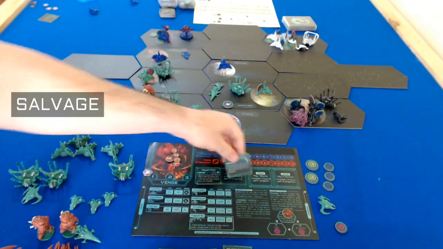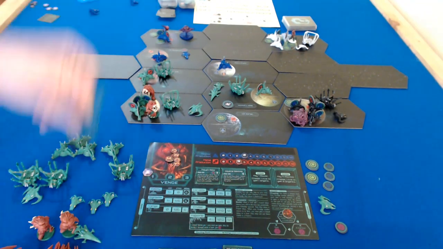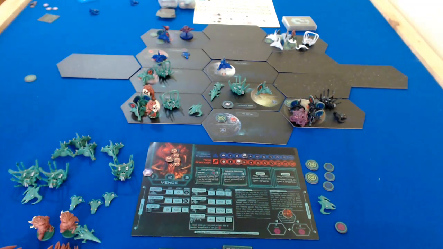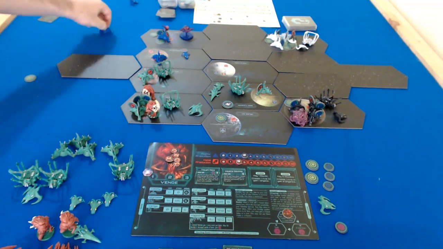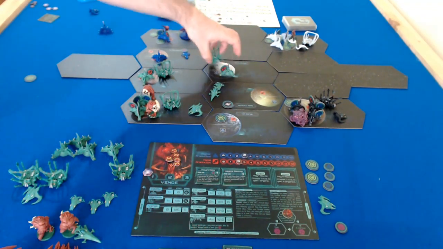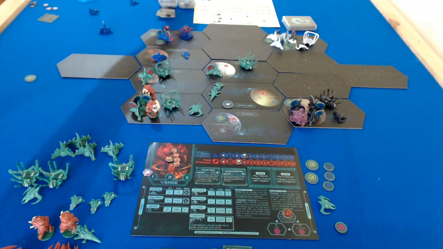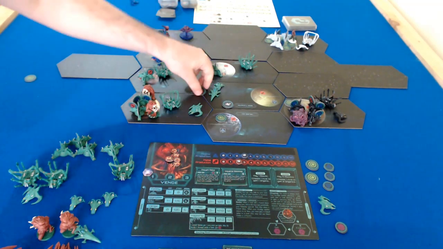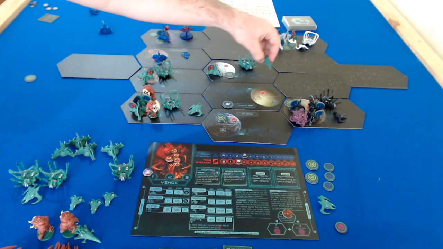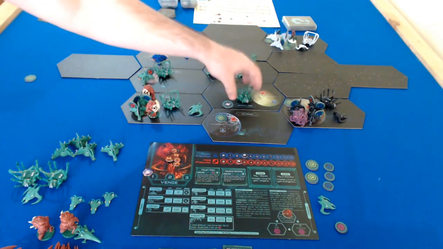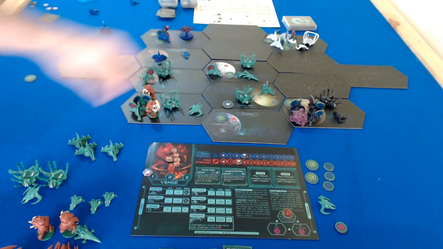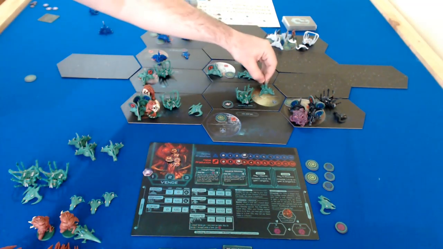Finally, you have the salvage action. The salvage action works as the following. When you do a salvage action, there are several things that will happen. First off, let me move this and let me move this here to do a better explanation for the salvage. And let's place another system here and another colony here. So I just want to make a better explanation.